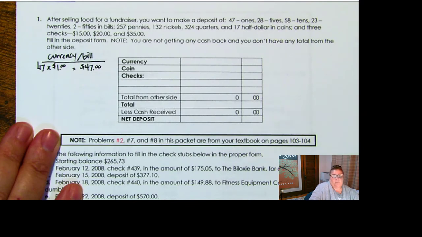Now, why would I do it that way? Well, if you've ever had to count down a till, or if you've been a server, you may have had to count out at the end of the night. And when you receive a lot of cash, what often happens is you don't count by 20s or by 10s. Instead, you count the number of bills.